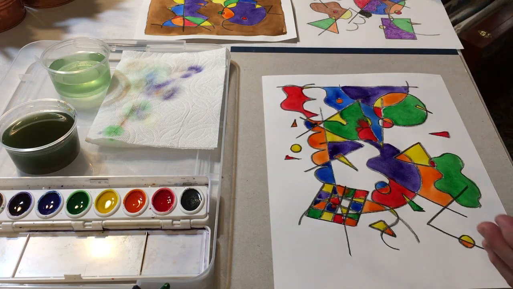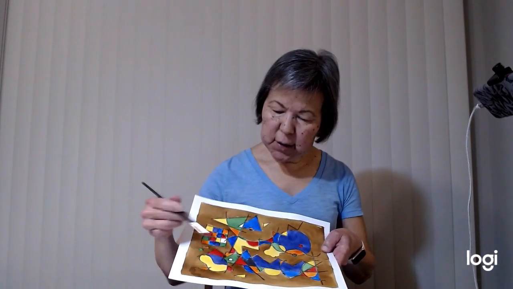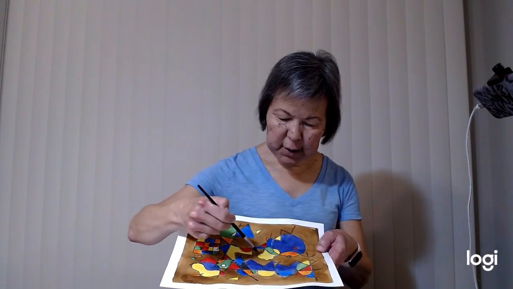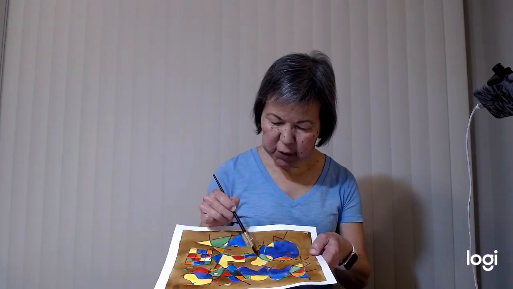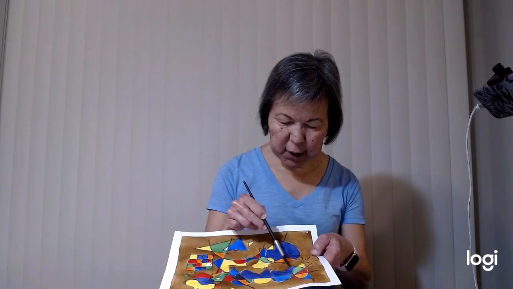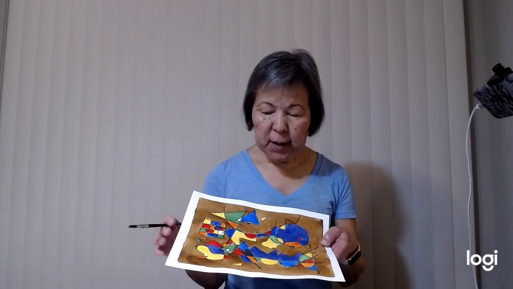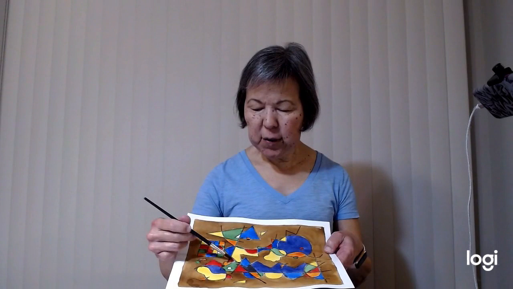You may choose to fill in a lot of those shapes with a background color, like in this one. I used brown for most of this, so here's a brown shape that I added here, although the outside is all brown. This is actually a brown shape that's been painted as well. And then some places I still left white. When you want white in a watercolor painting, you don't use white paint. What you do instead, if you're painting on white paper, is just leave those places unpainted. And that's how you get white with watercolors.